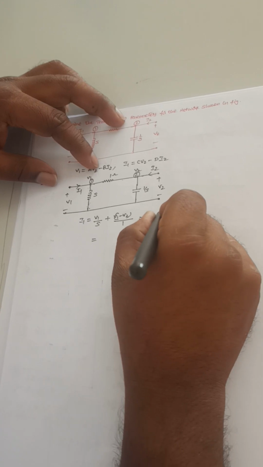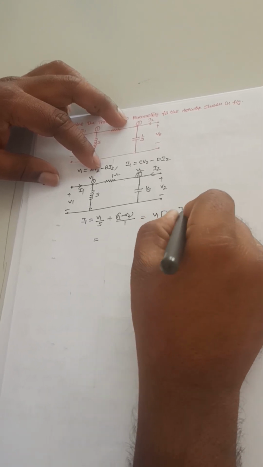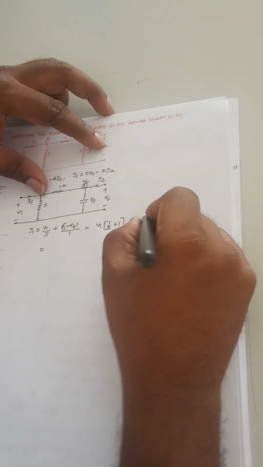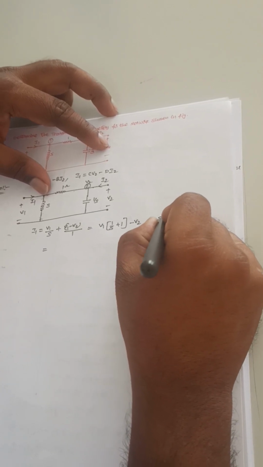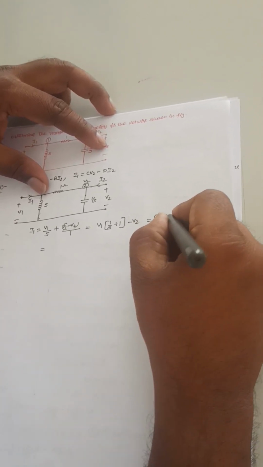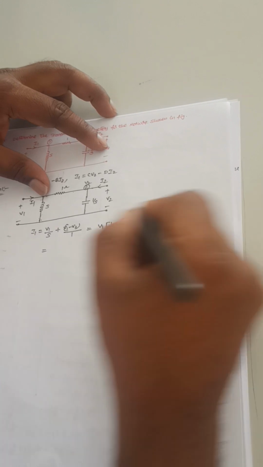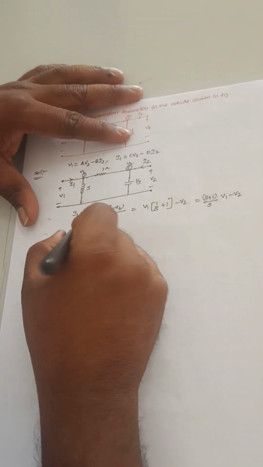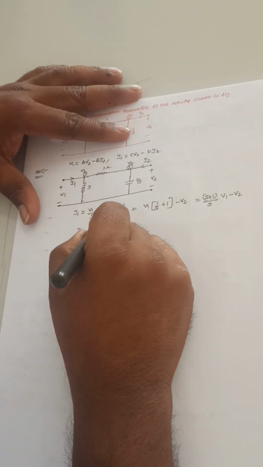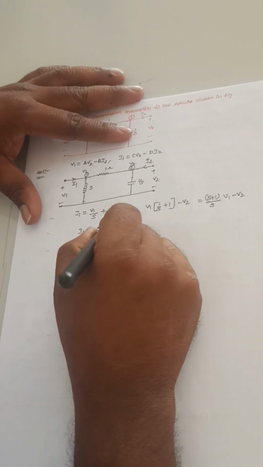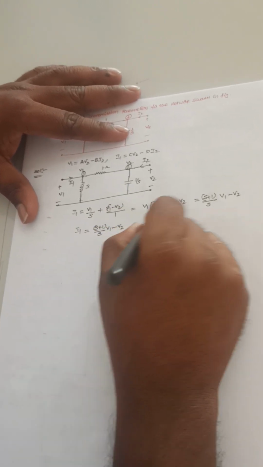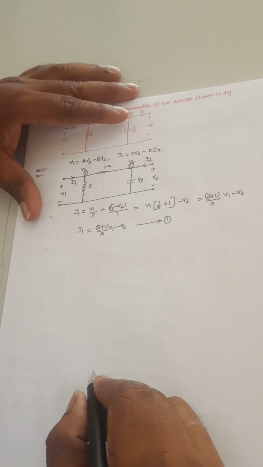If I take V1 as common, I1 is equal to S plus 1 divided by S into V1 minus V2. That is equation number 1.